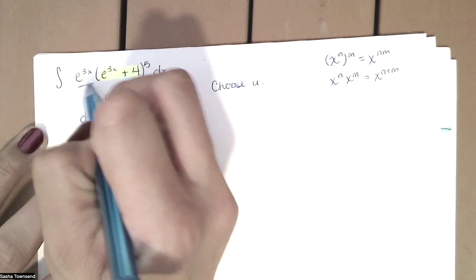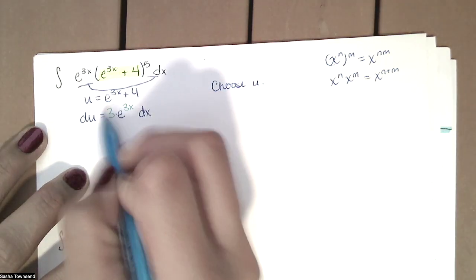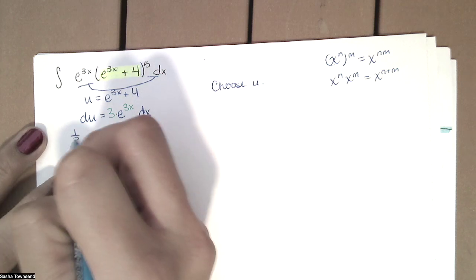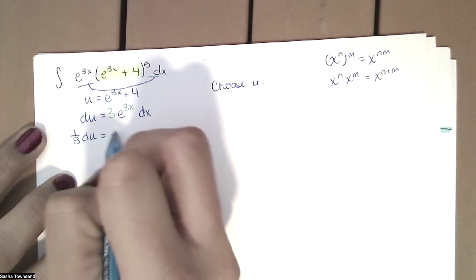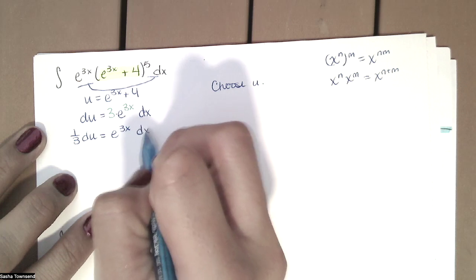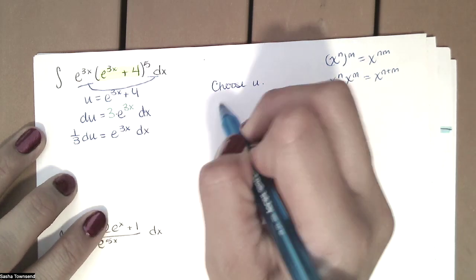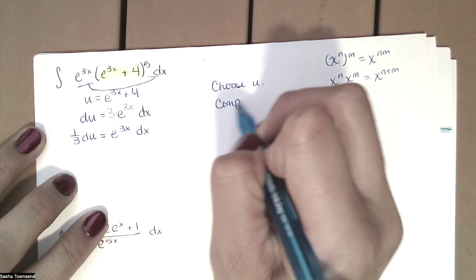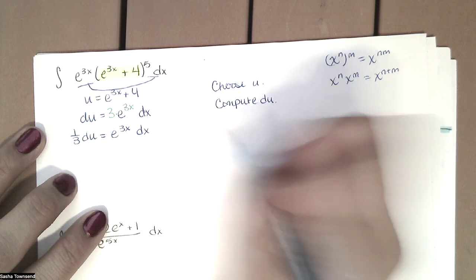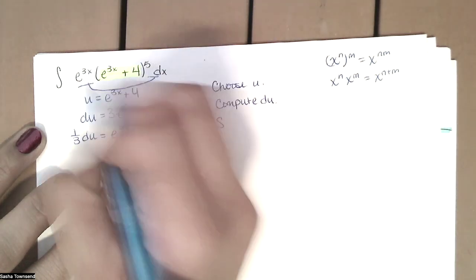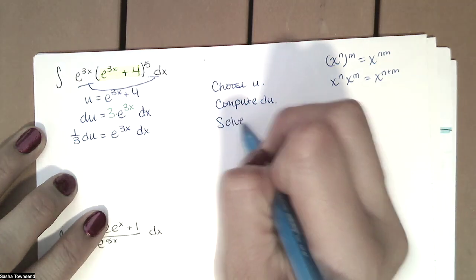We actually have an e to the 3x dx right there. So I don't need this 3. So I'll multiply both sides of the equation by 1/3, solving for that e to the 3x dx. So we chose u, we computed du, then we solved for what we had in the integrand, that e to the 3x dx.